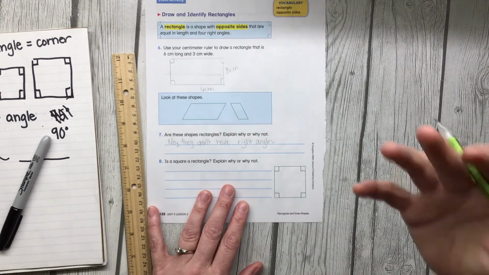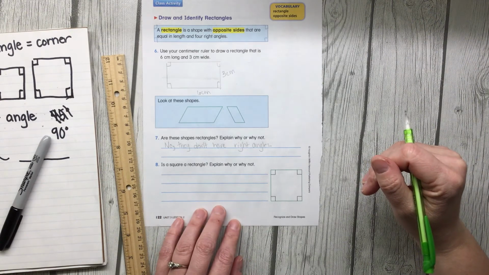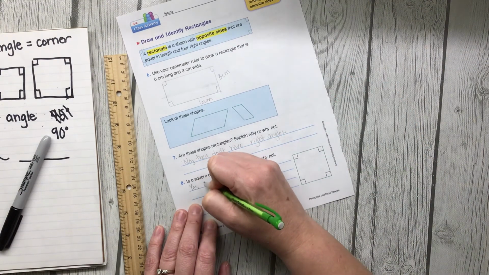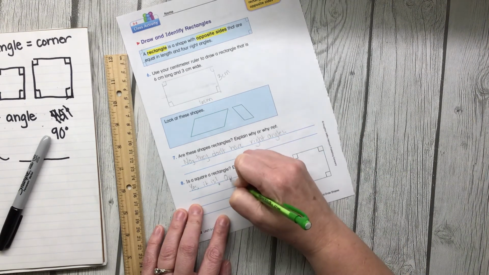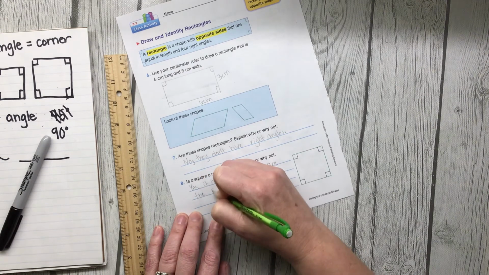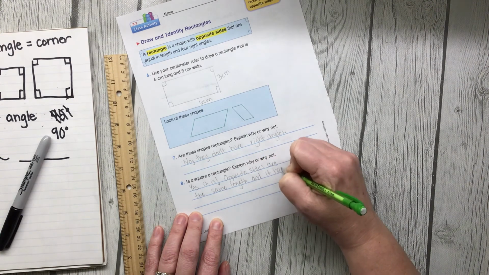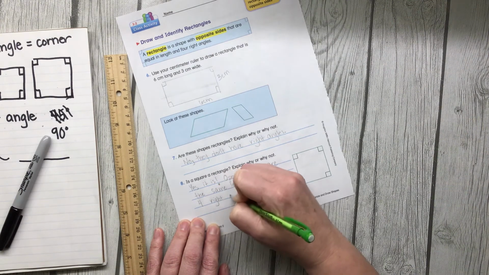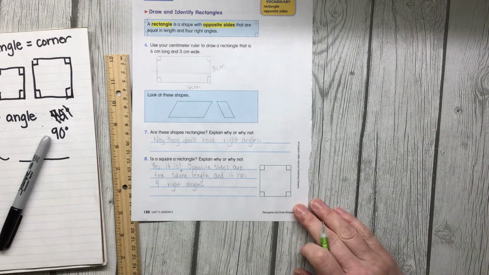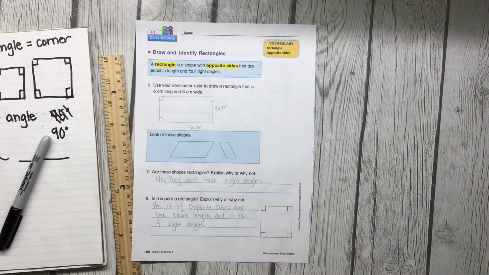Is a square a rectangle? Why or why not? So I'm going to pause this and we're going to talk. This is a hotly contested one. All right, that's tricky, isn't it? Yes, it is. Opposite sides are the same length and it has 4 right angles. That's a tricky one to wrap our minds around sometimes. So not all rectangles are squares, but all squares are rectangles. That can be very tricky.